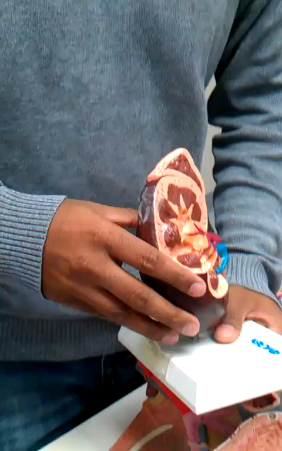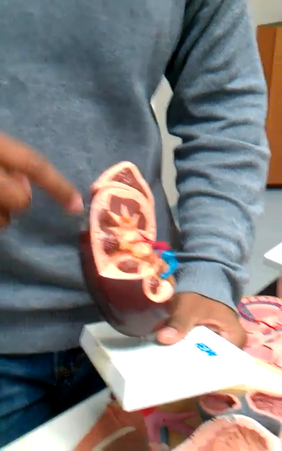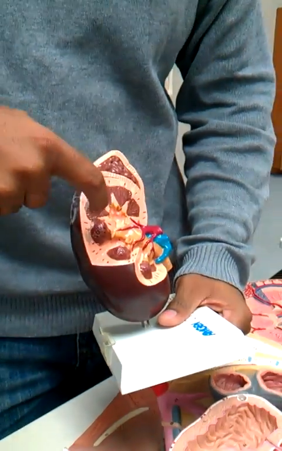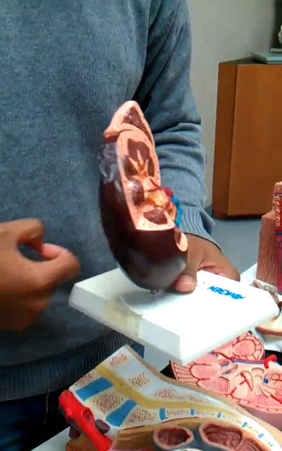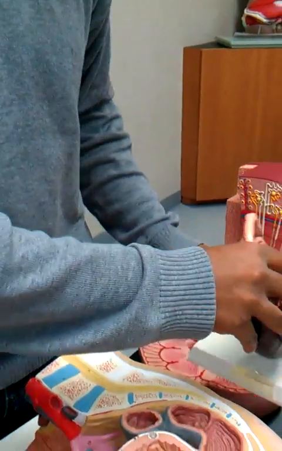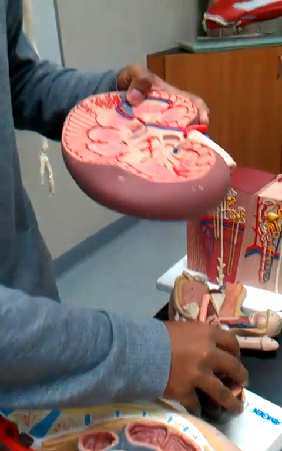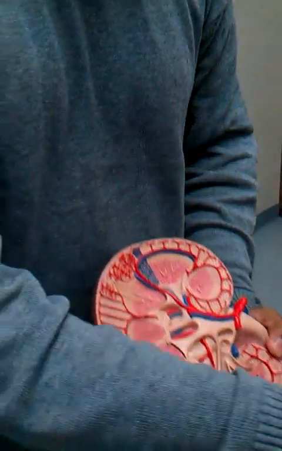Okay, but we do have the renal medulla pyramids, which are these brown structures, right? This shows a 3D view of it actually. That's how it looks on the kidney. Then the major calyces and minor calyces, right? Let me have a look for a second.